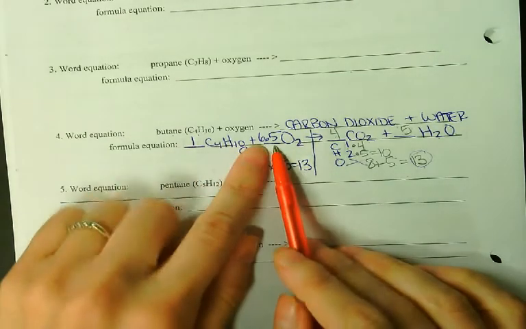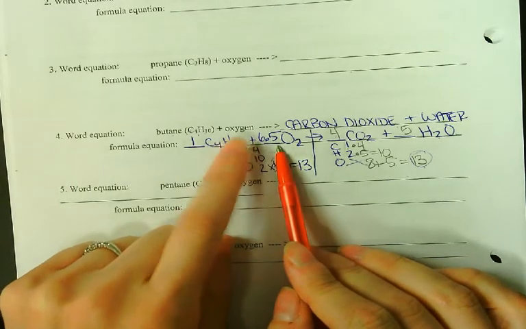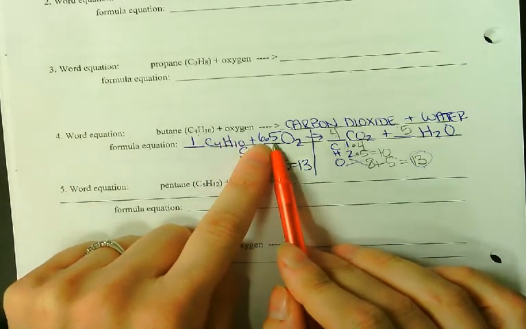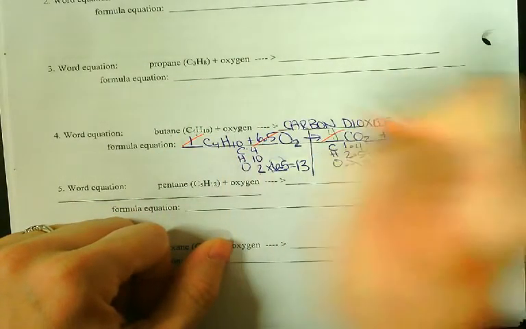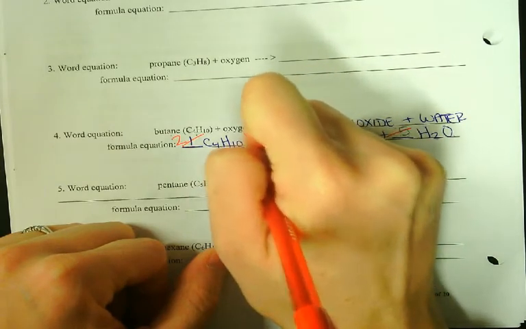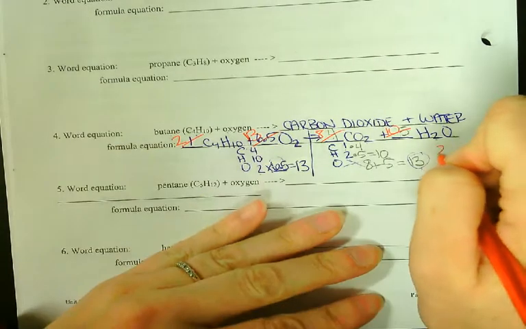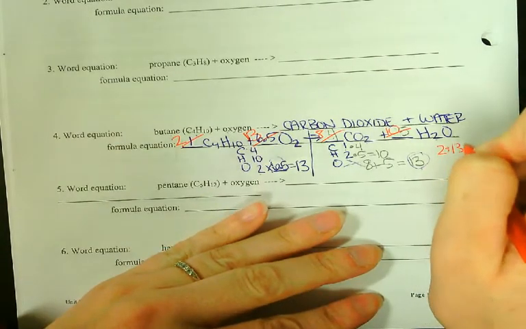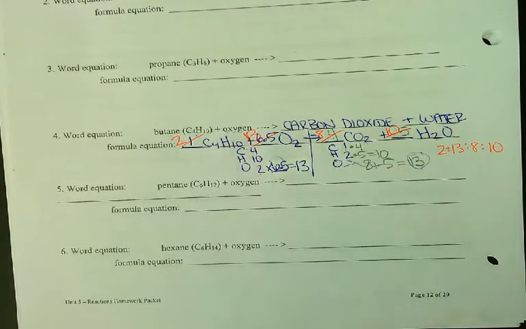Except I'm not allowed to really do a 0.5. It's just a placeholder. So to get rid of the half here, I multiply it by 2 so that the half becomes a whole. And I do that to all of my coefficients. So this is going to become 2, 13, 8, and 10. And I'm going to rewrite that here. 2 to 13 to 8 to 10. There are my coefficients.